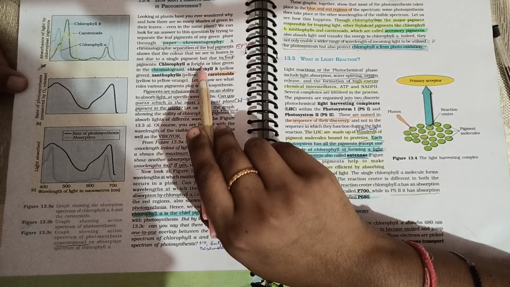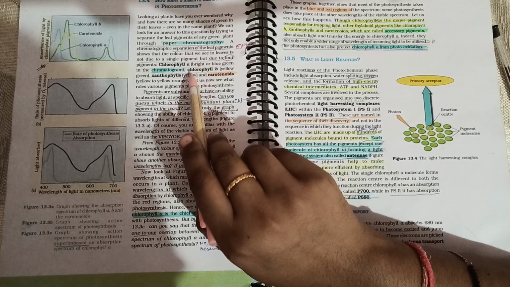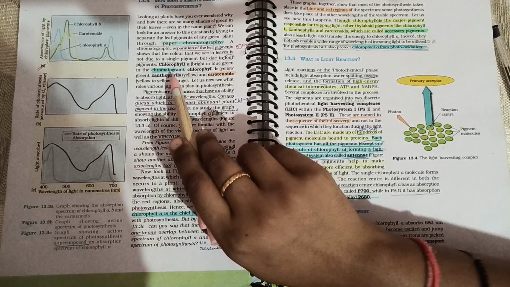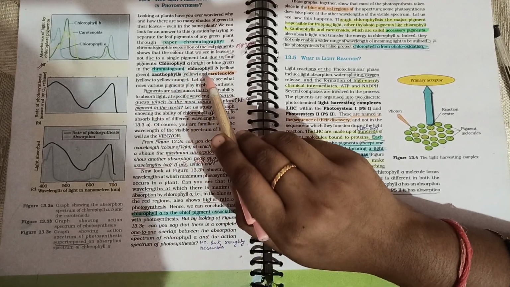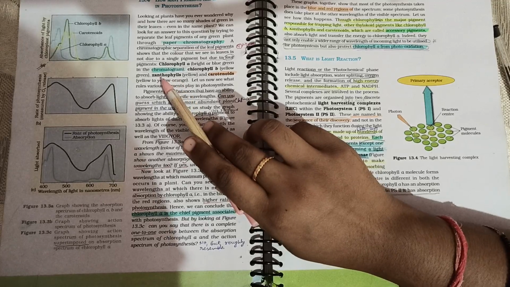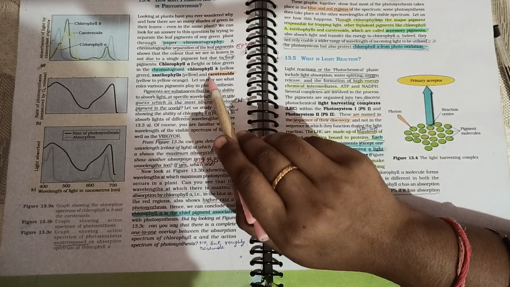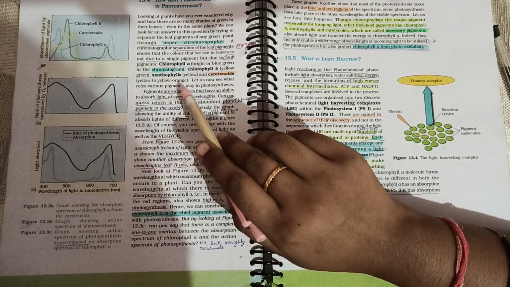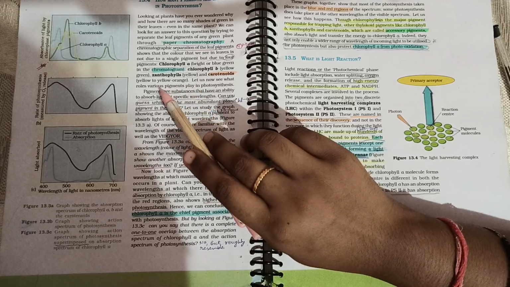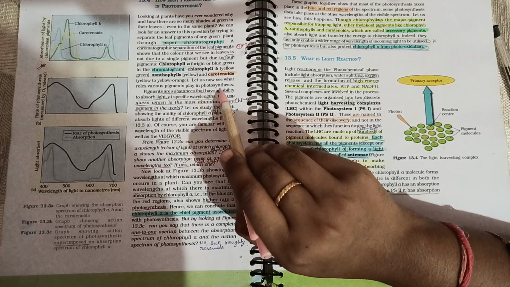Chlorophyll A, bright or blue green in the chromatogram. Chlorophyll B, yellow green color. Xanthophylls, yellow color, and carotenoids, yellow to yellow orange color. Let us now see what roles various pigments play in photosynthesis.